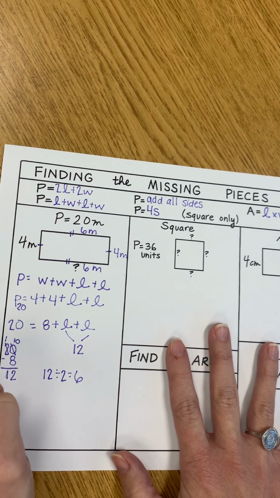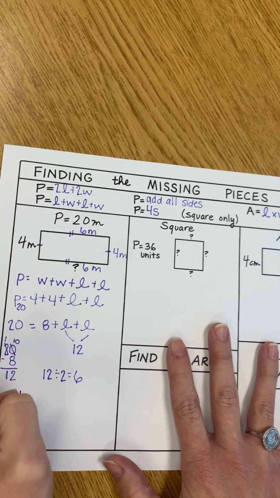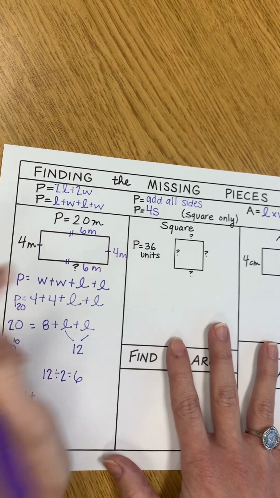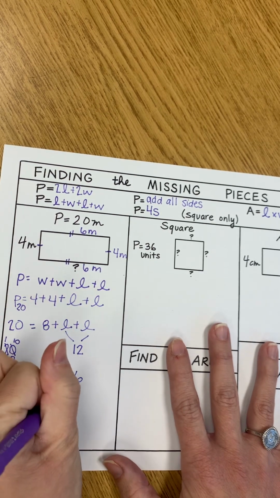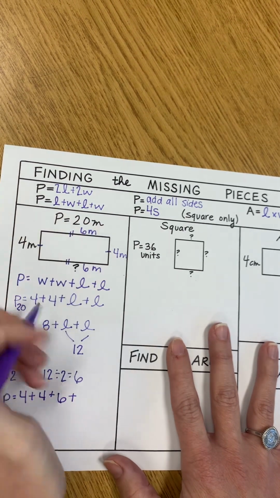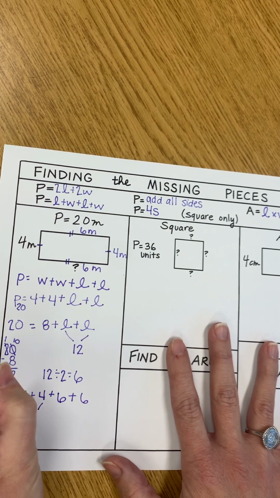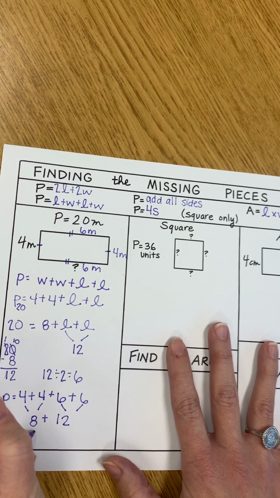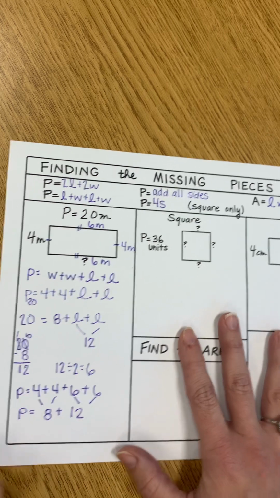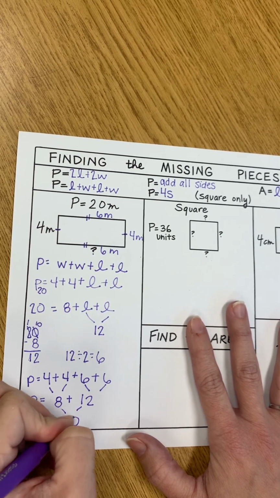If my perimeter is equal to width plus length plus width plus length, I can then add 4 plus 4 is 8. 6 plus 6 is 12, right? And 8 plus 12 is 20.